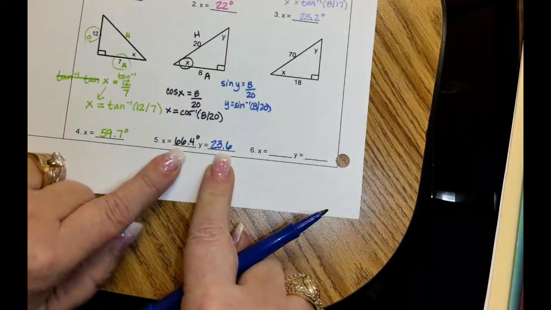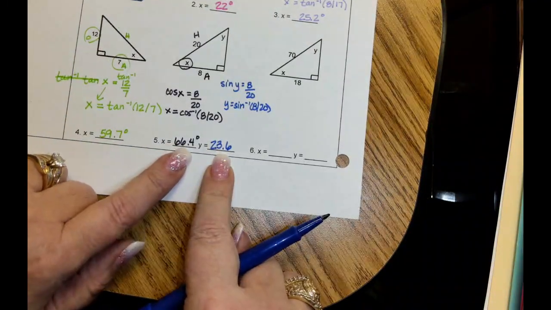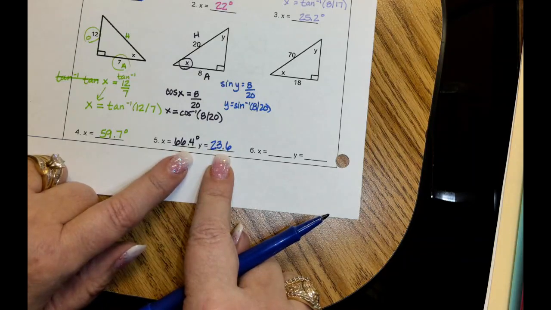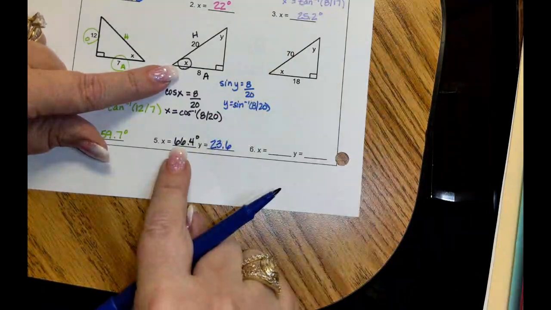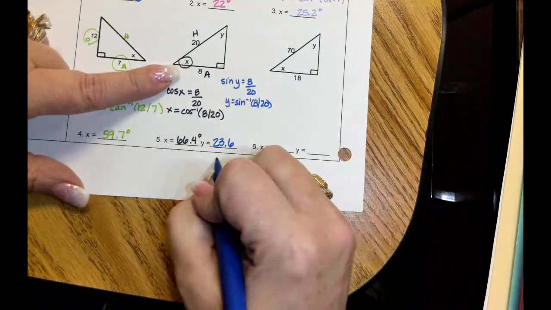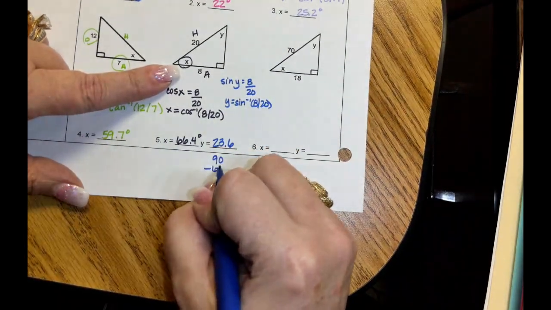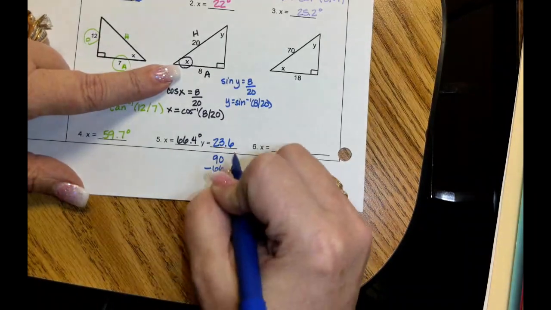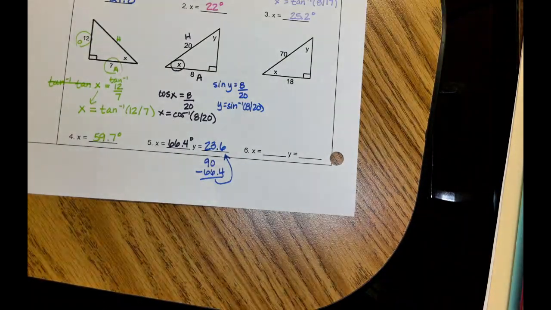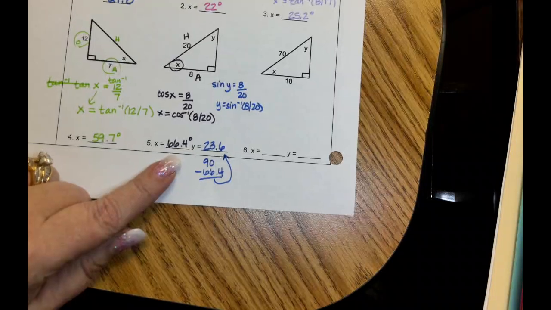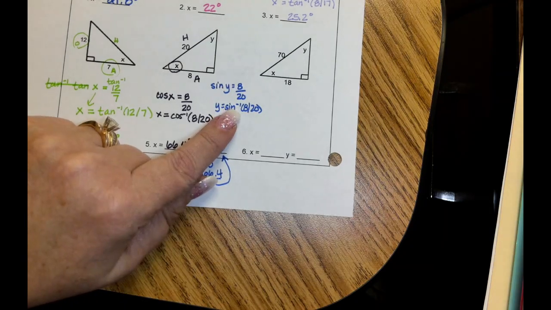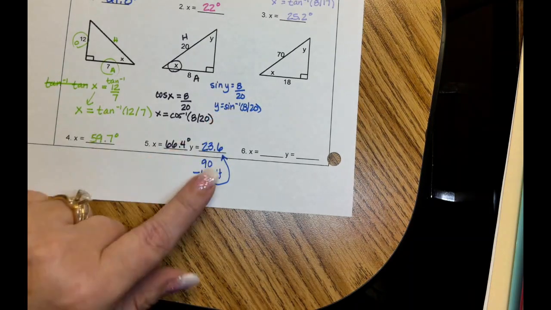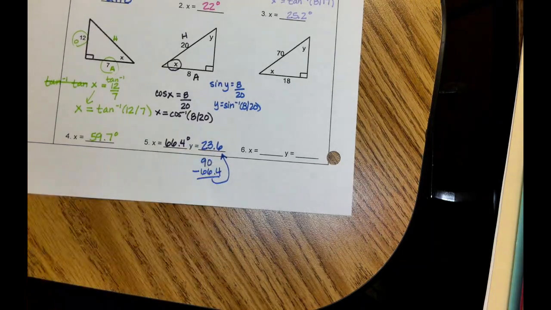Look at these two. Do you notice what they do? They add up to 90 degrees, right? And that's what they should do. These two are complements of each other. So if you trusted this answer, you could have also taken 90 minus 66.4 and gotten that 23.6 also. So if you trust your previous answer, you can use it to get your next answer. If you don't and you're not sure, then use the other trig function and make sure that those two add to 90 degrees the way they're supposed to.